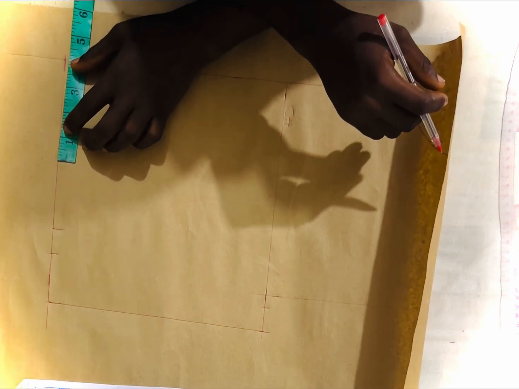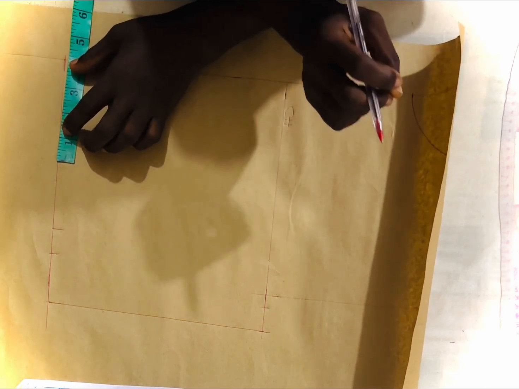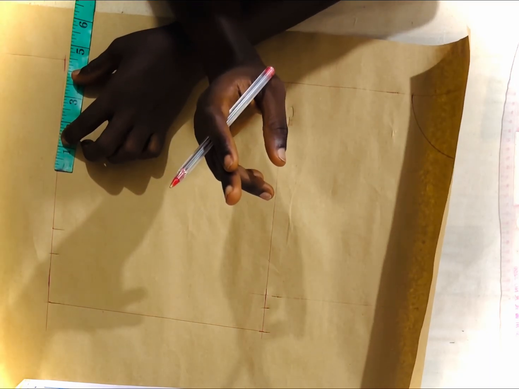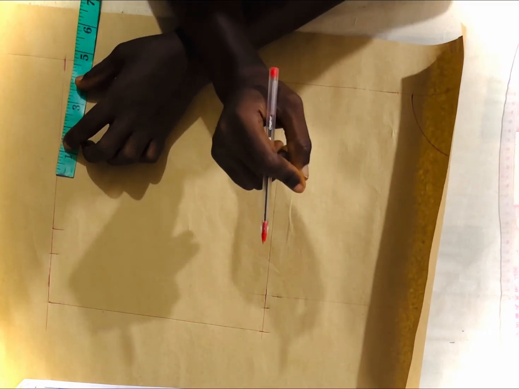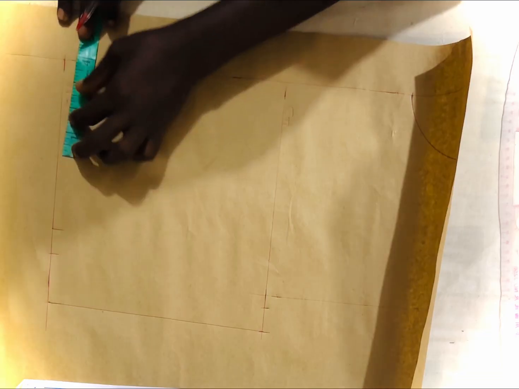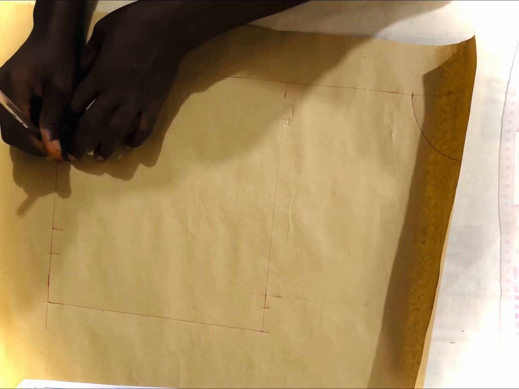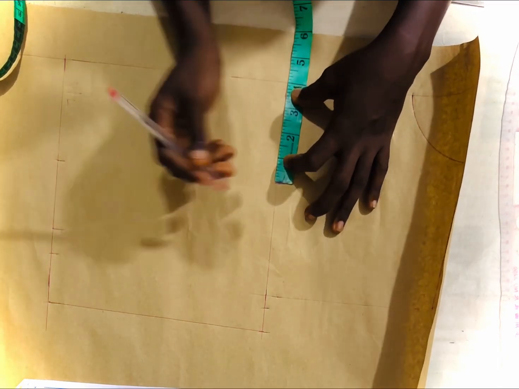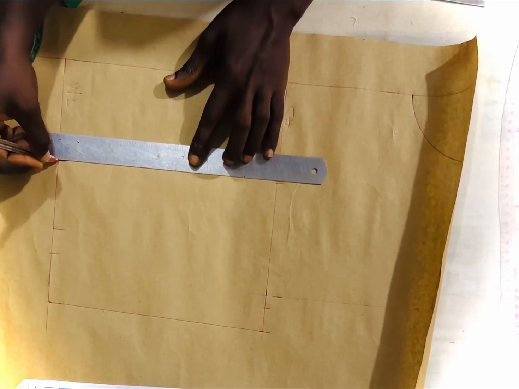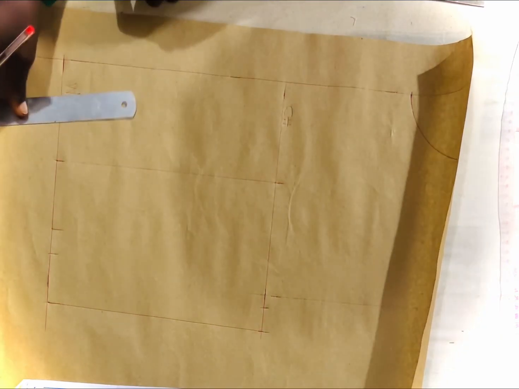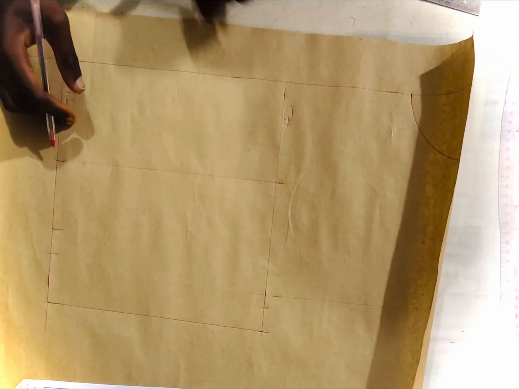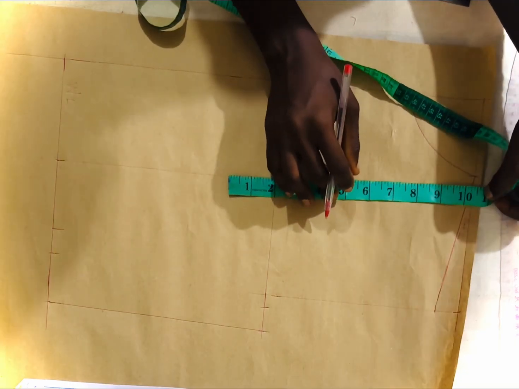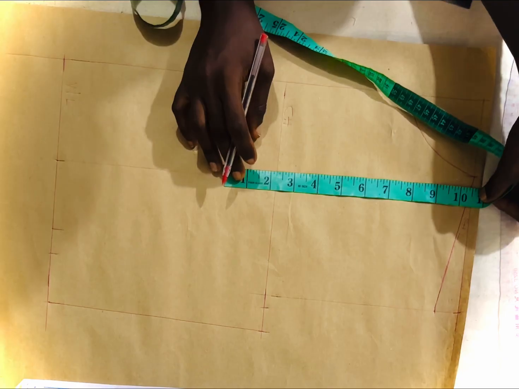Then you find the midpoint of your nipple to nipple. My client's nipple to nipple is 8 inches. So 8 divided by 2 is 4. Rule your line. The shoulder to nipple is 10.5. You add half inches.